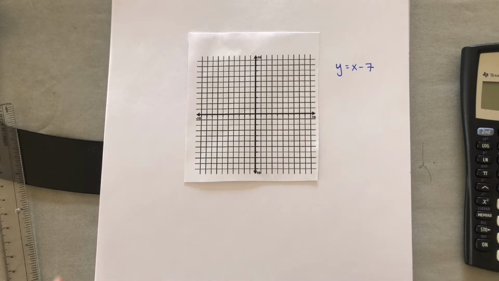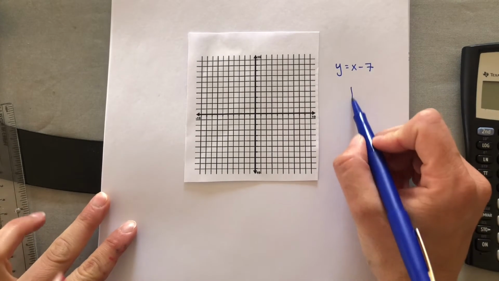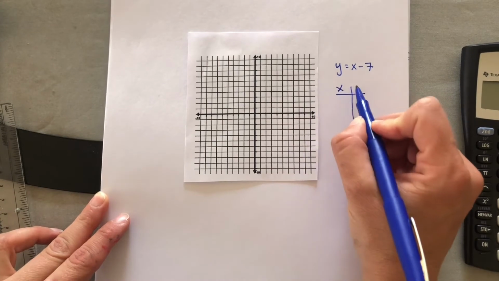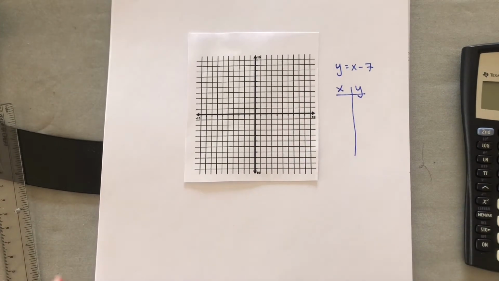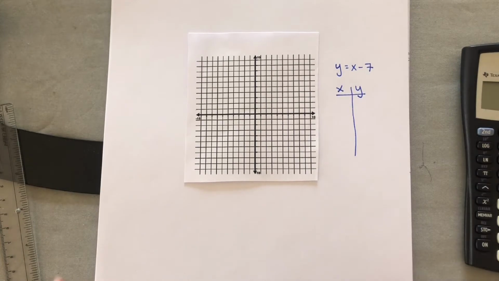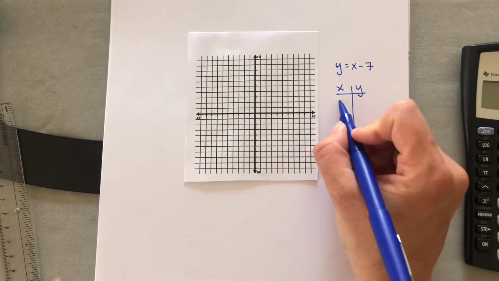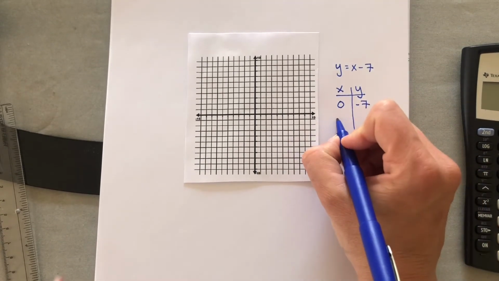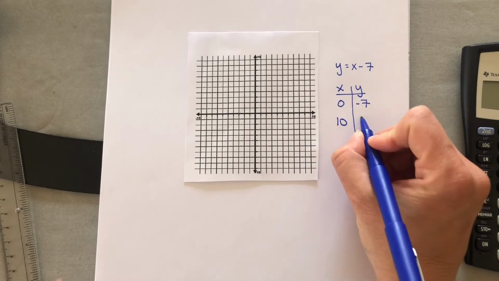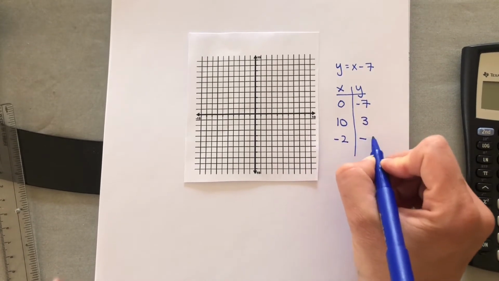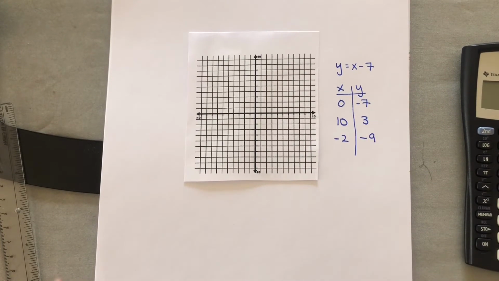a singular equation means. So let's say I have the equation y equals x minus 7. There are an infinite number of possible solutions to the equation, meaning an infinite number of x and y values that would make this statement true. So for example, if x is 0, y would be negative 7. If x is 10, y would be 3. If x is negative 2, y would be negative 9.